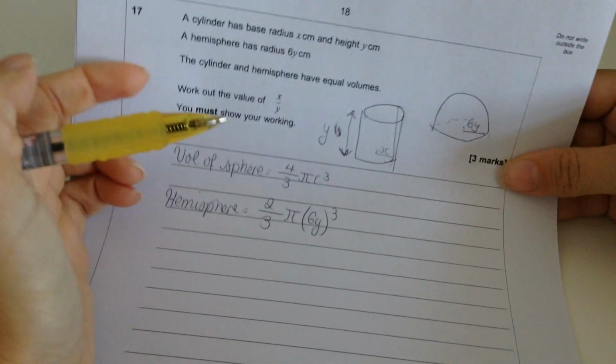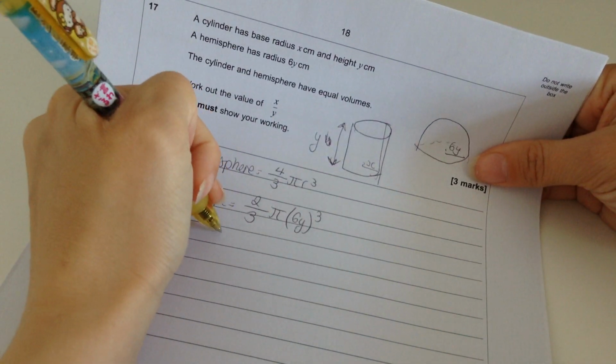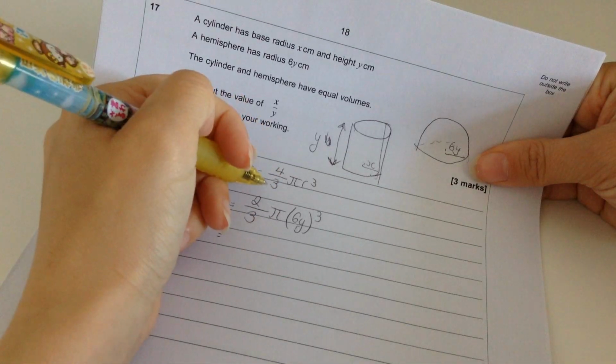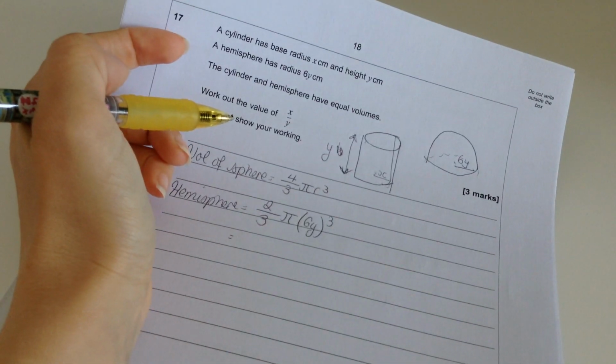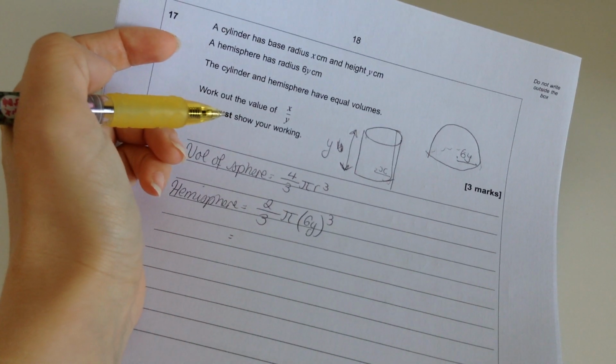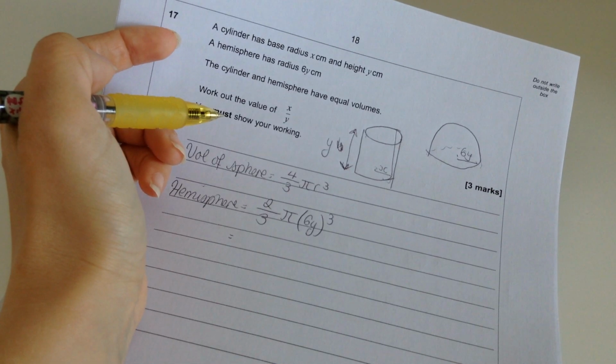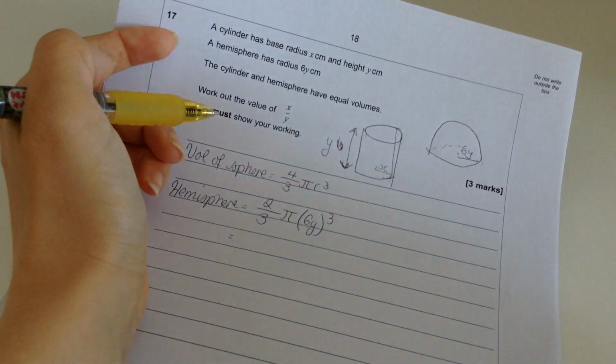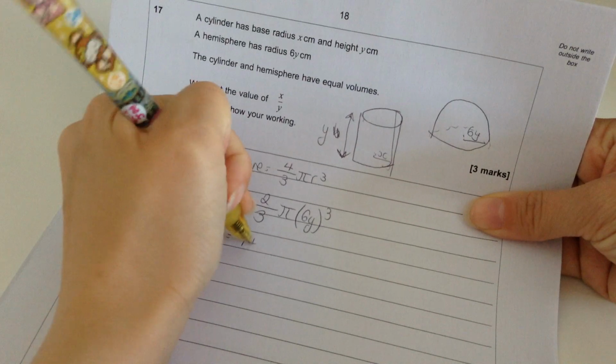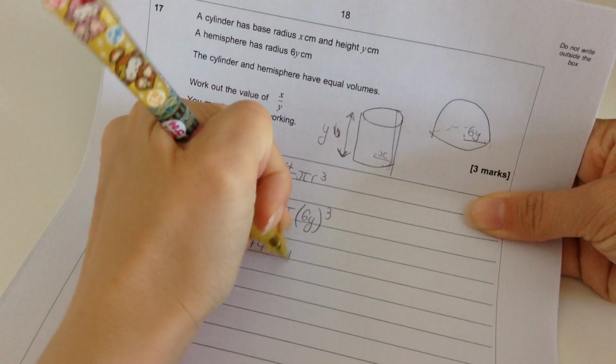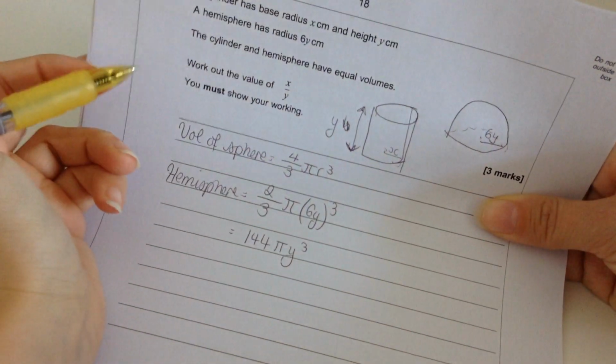Make sure you cube the 6 as well as the y. Okay, so 6 cubed is 216, times it by 2 and divide it by 3 is 144.